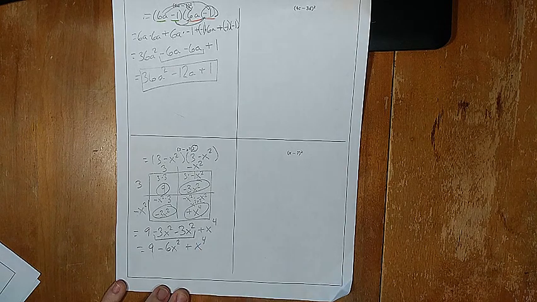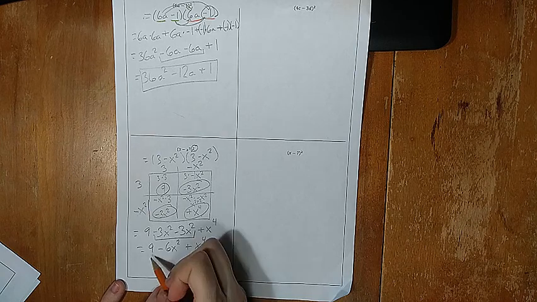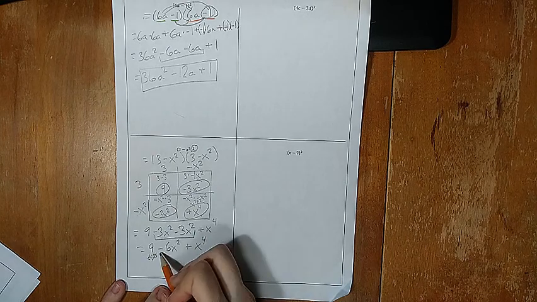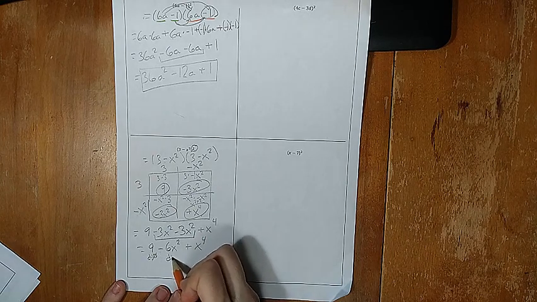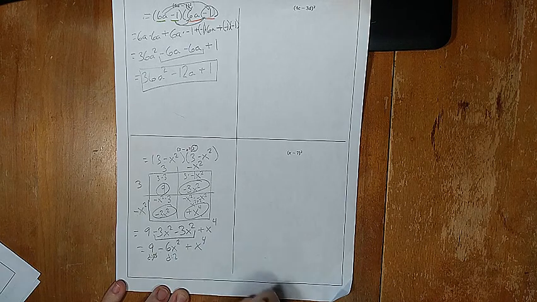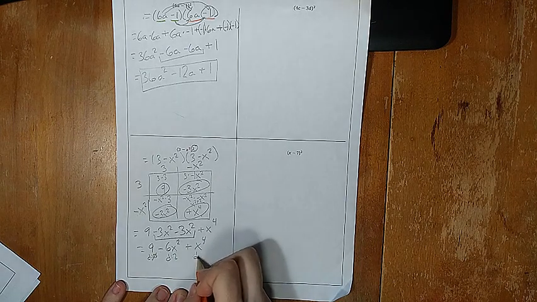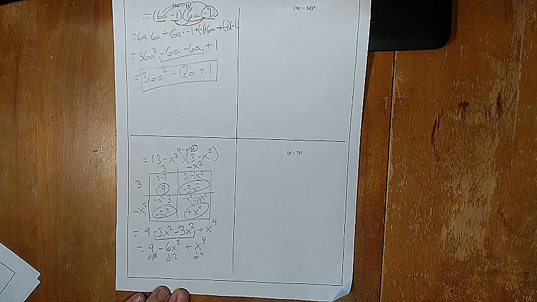Is this written in standard form though? Is it written from the highest degree to the lowest degree? Well, the 9 has a degree of 0 because it's just a number. Minus 6x squared has a degree of 2 because our exponent is 2. And then x to the 4th has a degree of 4. So no, this is not in standard form.